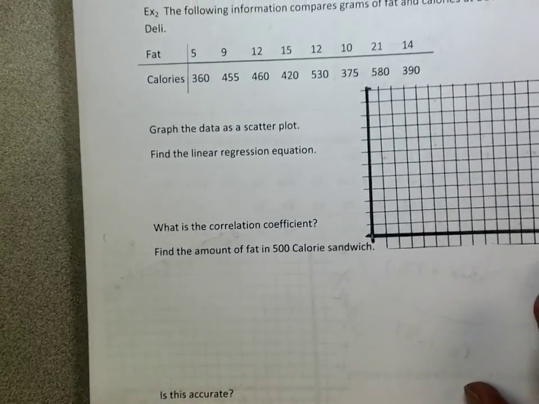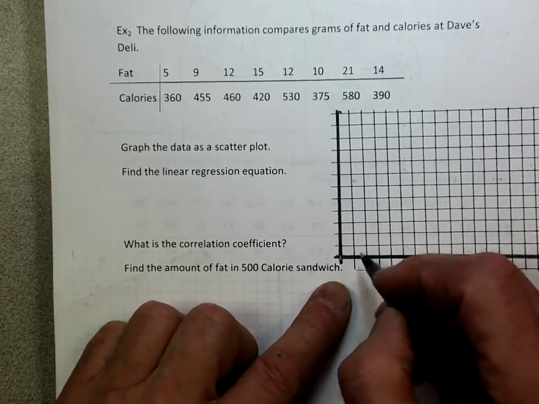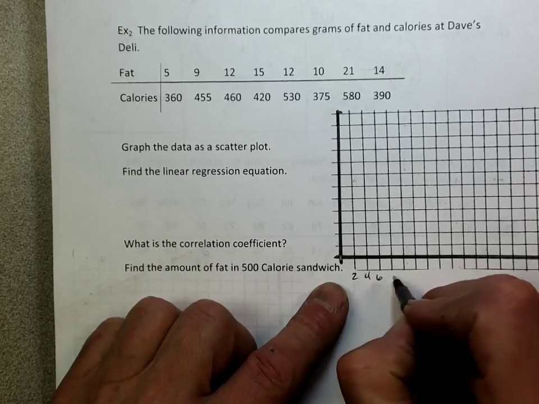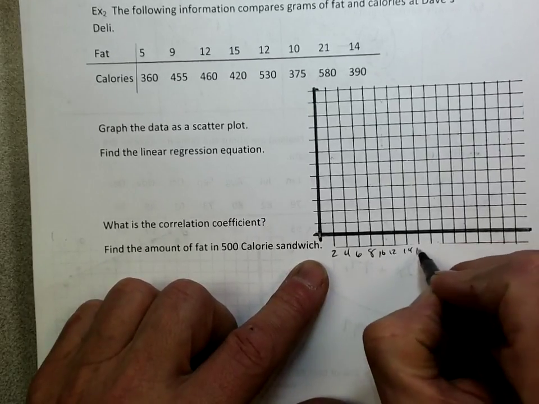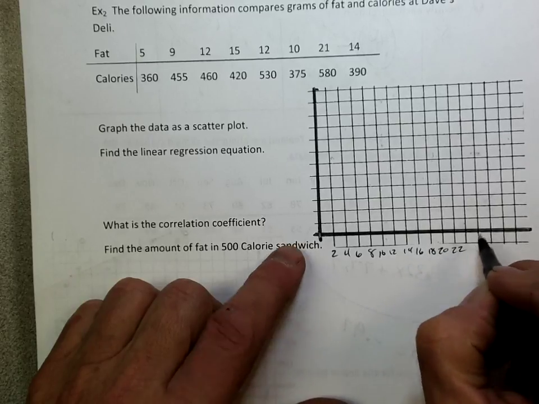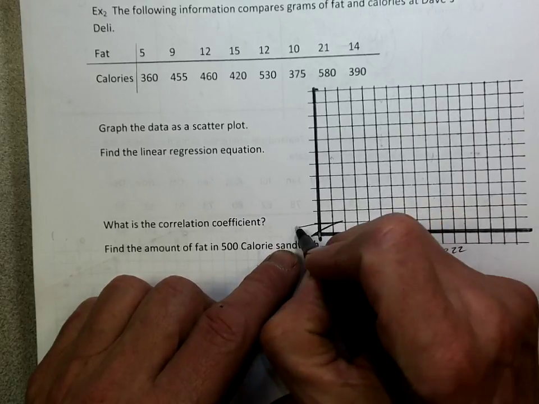So let's do a scatter plot. Oh, I might go by 2s to go all the way to 21, so I'll go 2, 4, 6, 8, 10, 12, 14. I want to do it one more time so we get good at this. 22. Now I'm going to do a little squishy. You guys want to see a squishy?